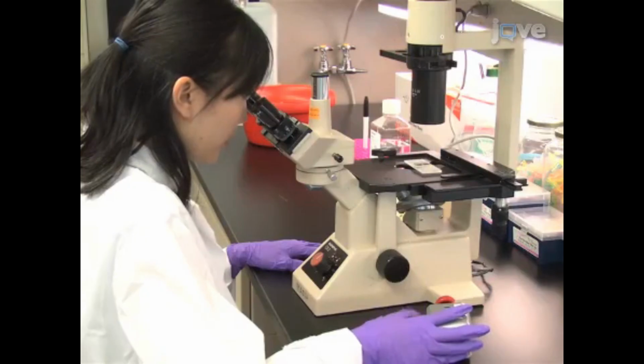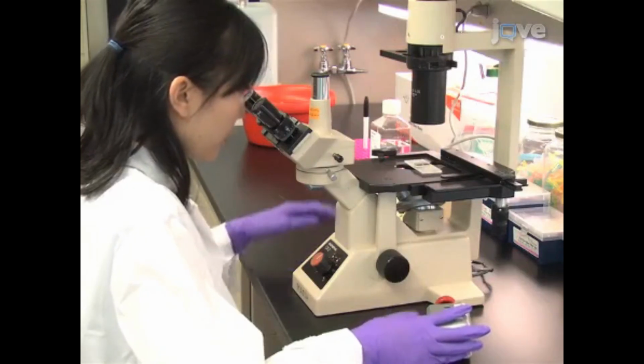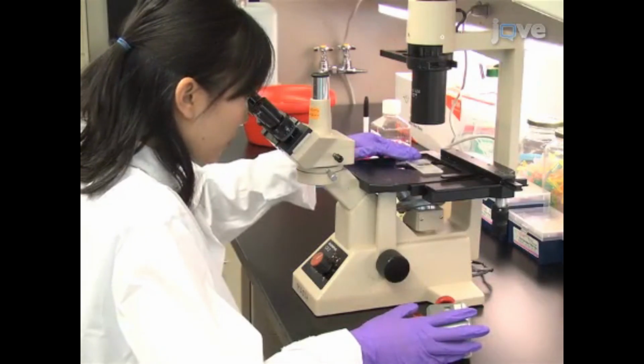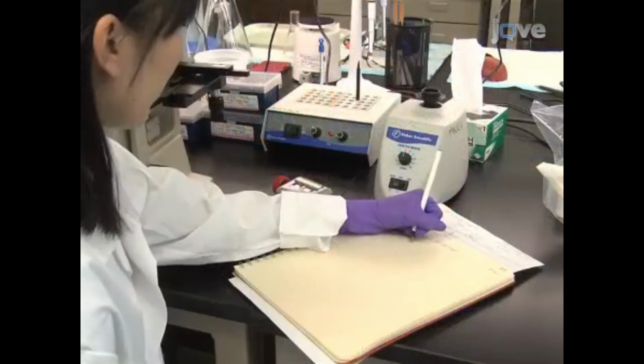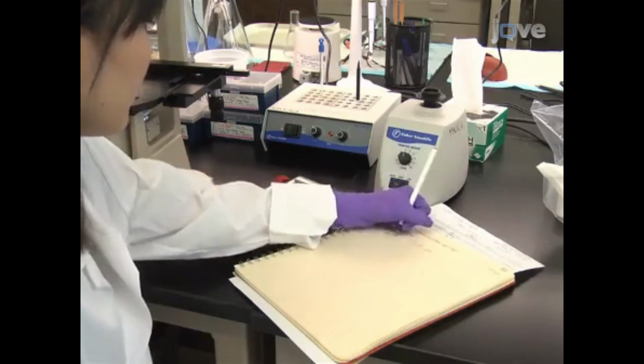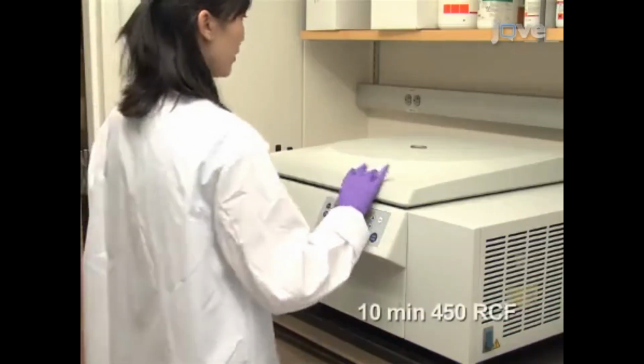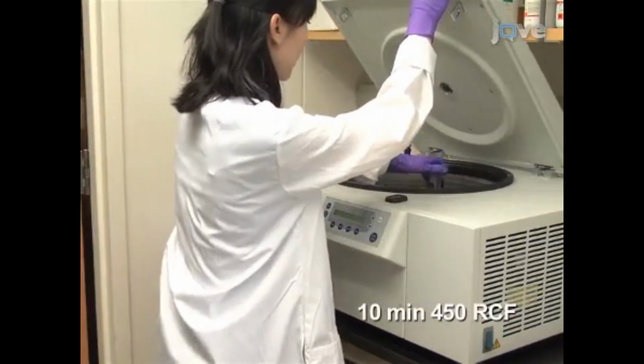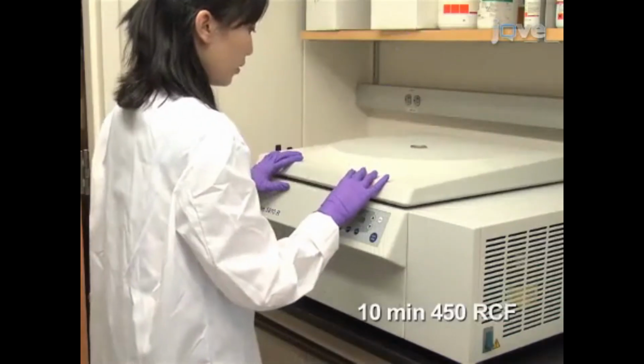Next, using a hemocytometer, determine the cell numbers for both the lung and bone marrow samples. Record the concentration and total volume of the cell suspension. Then, pellet the single lung cell suspension by centrifugation at 450 RCF for 10 minutes.